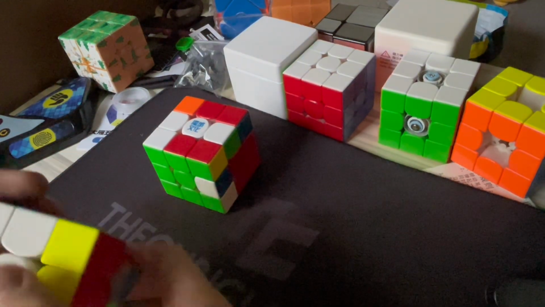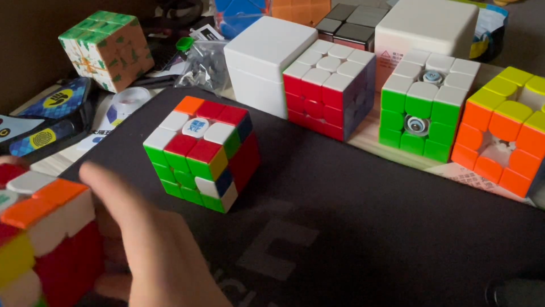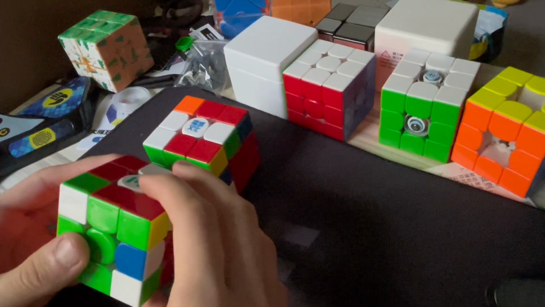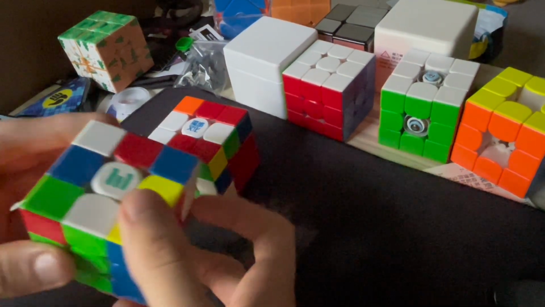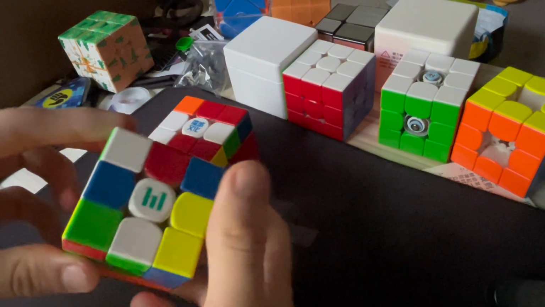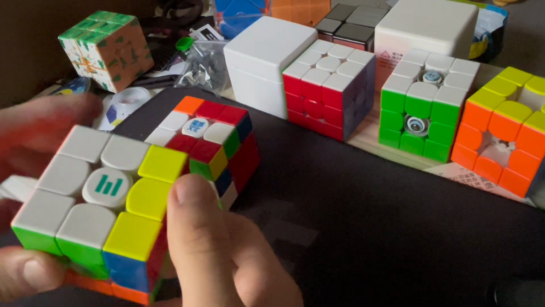So yeah, just want to separate this pair momentarily, and then do D, and then you do the insert there, and then you do D prime, R2.